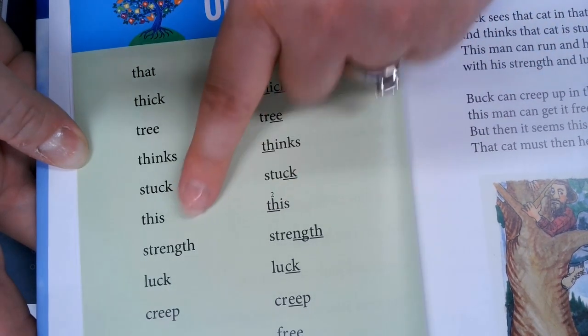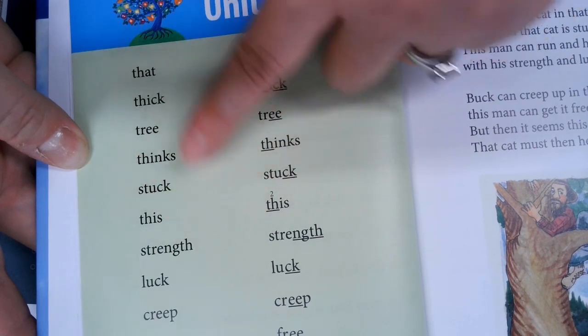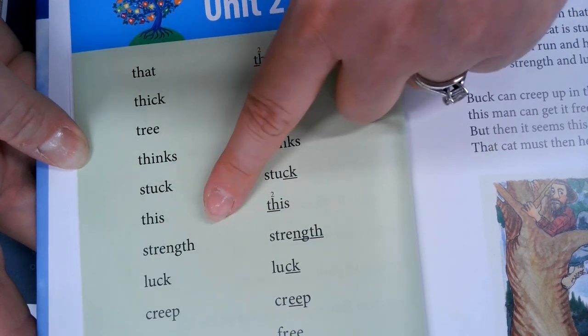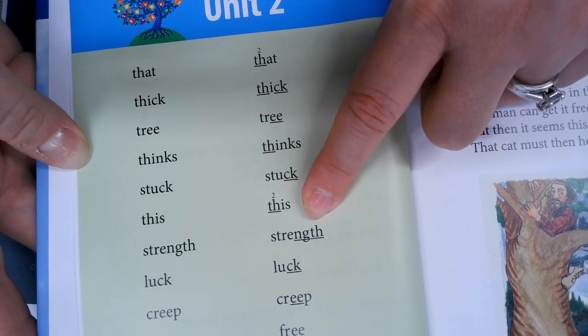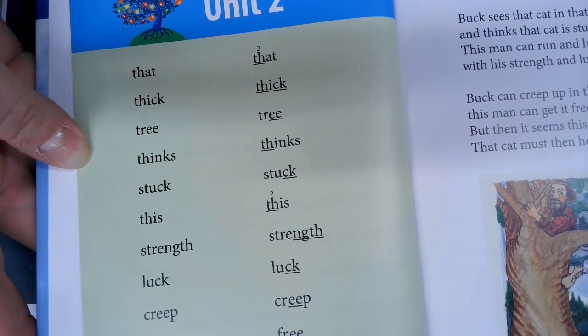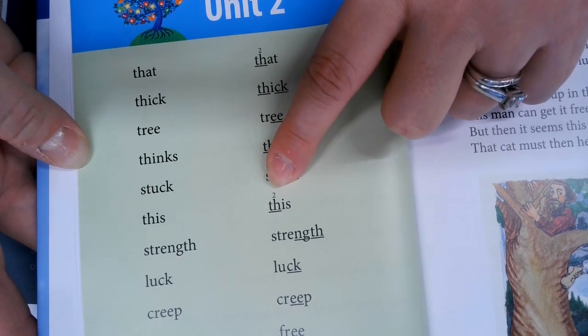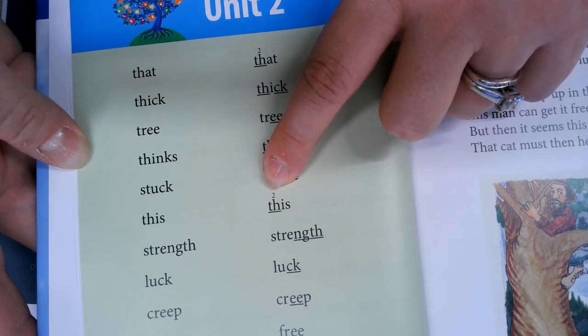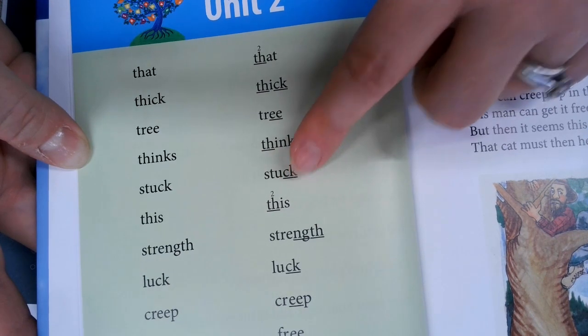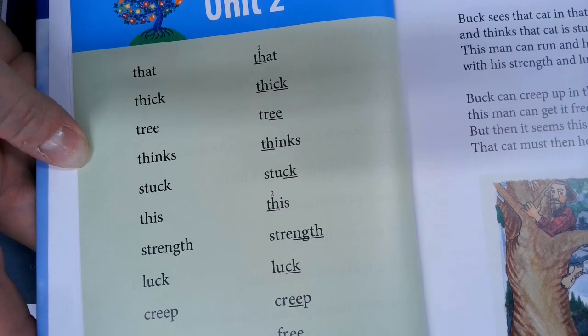So if they're struggling with the word strength, I can say, oh, look, I see and I see and that will help them to decode that word. Or I can say, ooh, on this word, I see that we have making its second sound, is. And they should be able to then read that word.